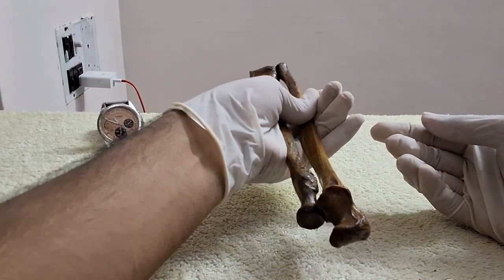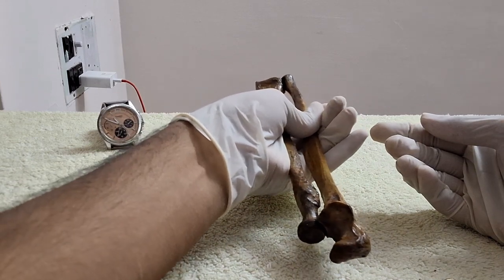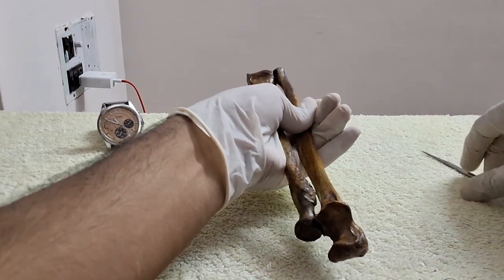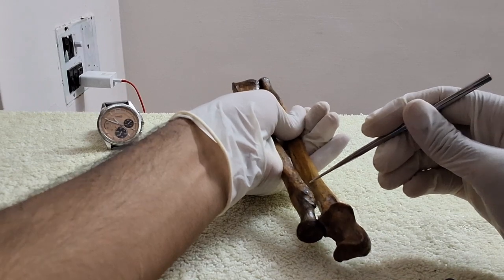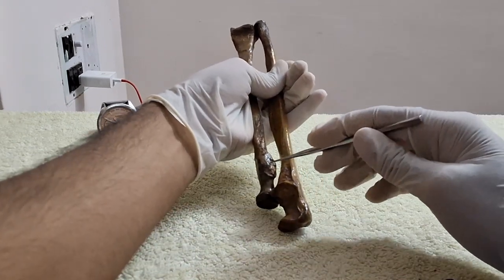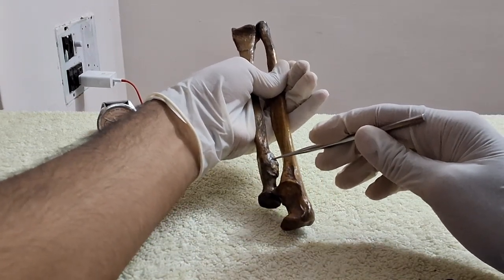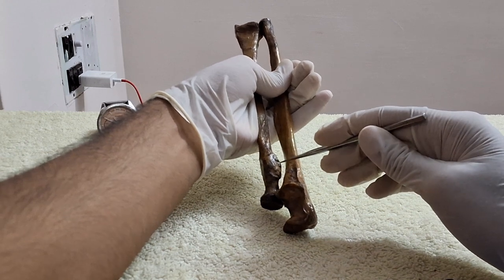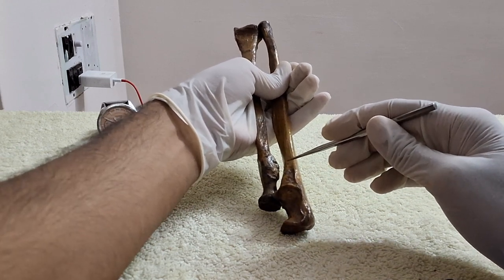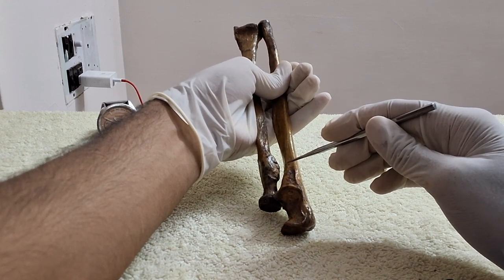Now here you can see, this is what I said. This is the radial tuberosity, right? Radial tuberosity, posterior surface here. On the posterior surface you get the insertion of biceps brachii.